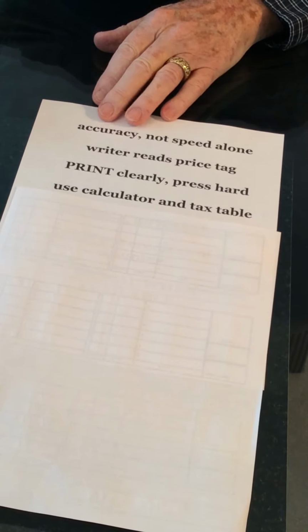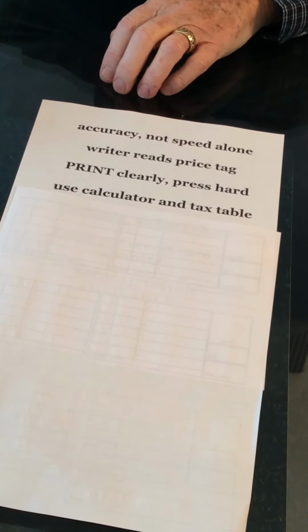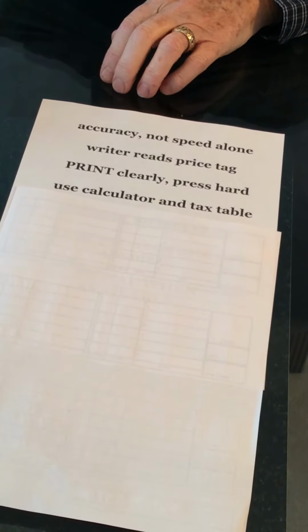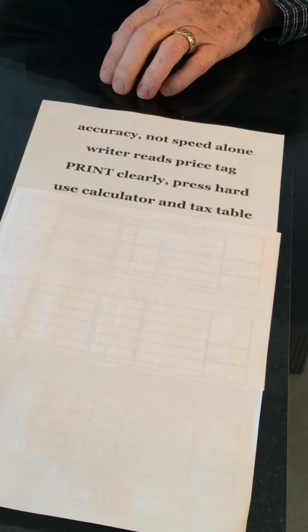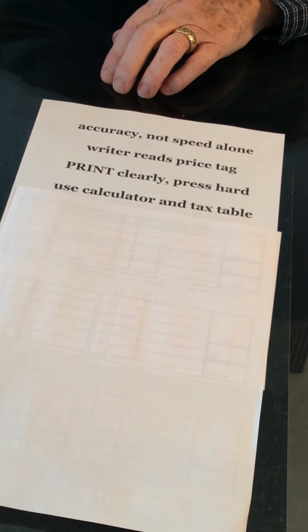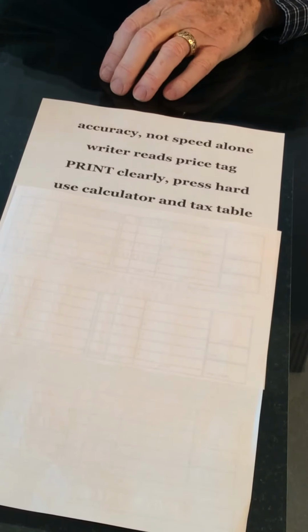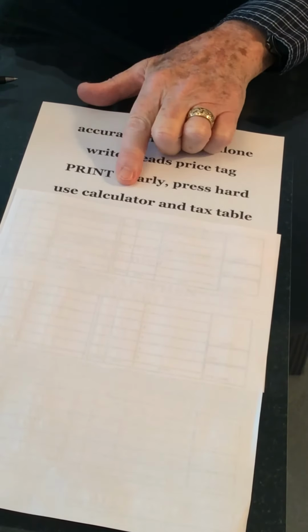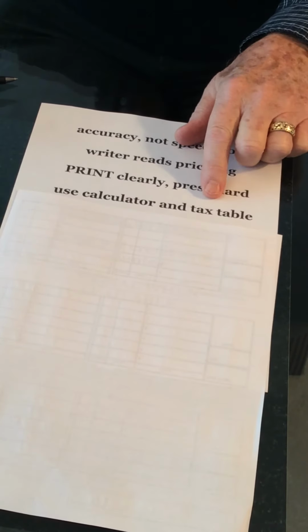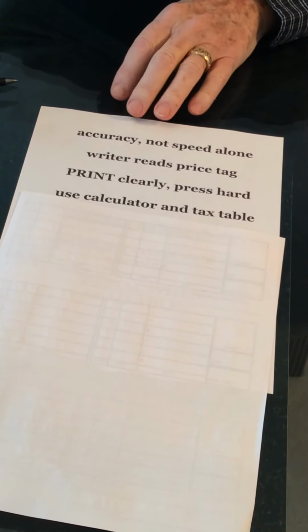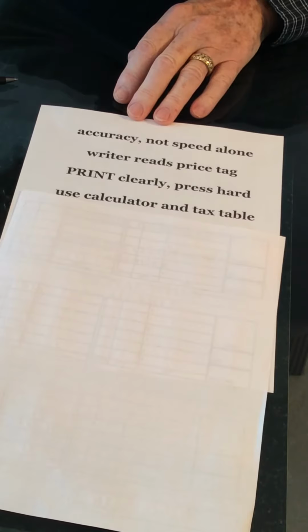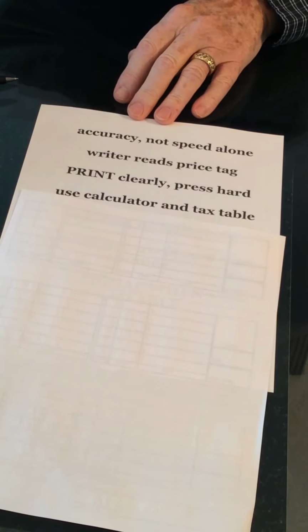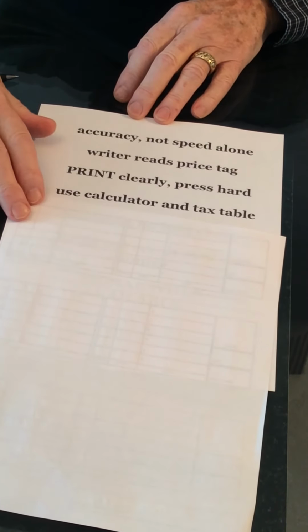Use the calculator for every sale, even if there are only 2 items, and you could easily do it in your head and probably correctly. Take the probably out of the question and use the calculator for both the sale and then look at the tax table. Again, don't assume or try and calculate that tax in your head. There's another chance for an error.